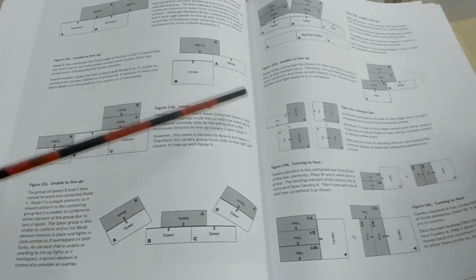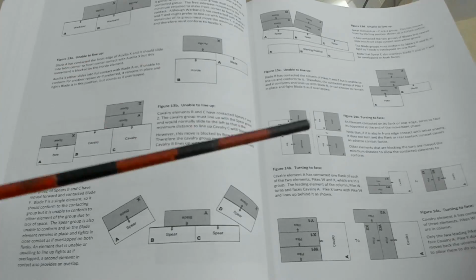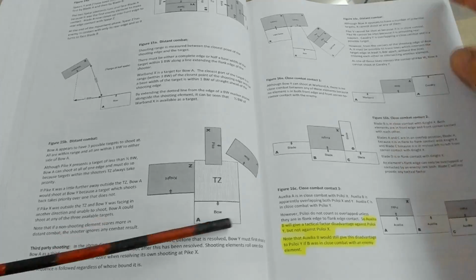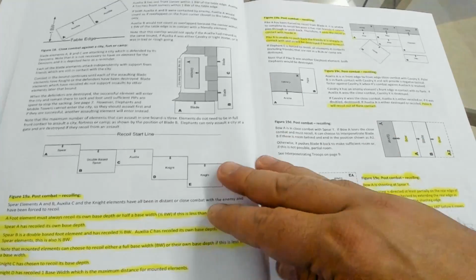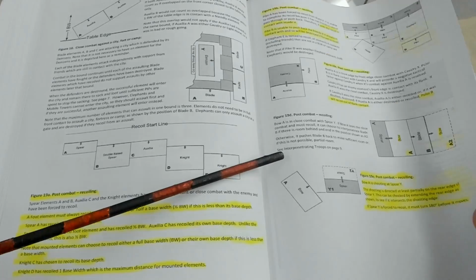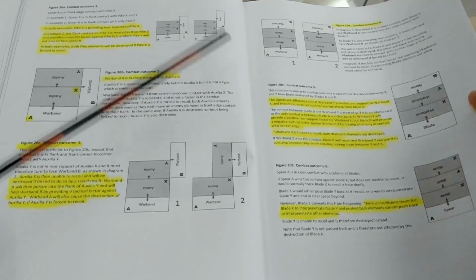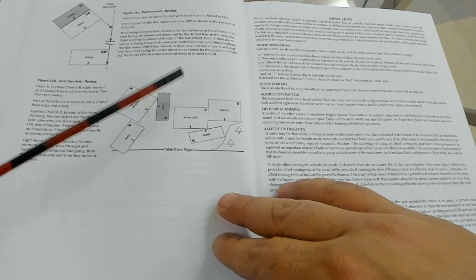Always diagrams, in my opinion, are very important, about recoiling, about pushback, about pushbacks not being completed. How you turn and face if you're unable to line up, and different situations of the same turn and face, or distant combat, or zone of control, anything you want. You see so many diagrams are here. And post-combat recoiling, how you recoil if you're flanked, and if you win against the flanking unit. There are combat outcomes. There are so many diagrams that you will really understand the rules.